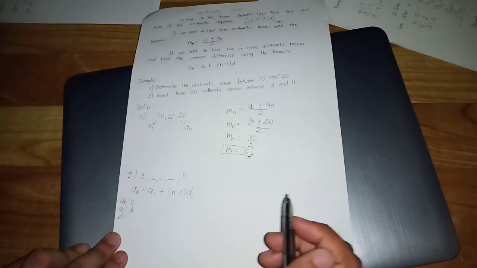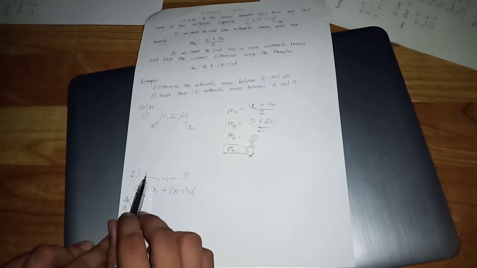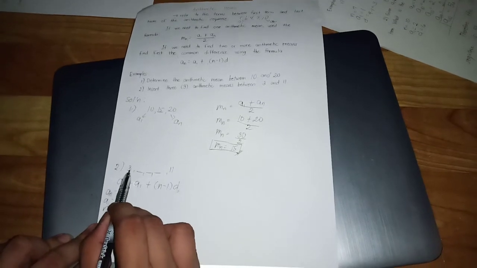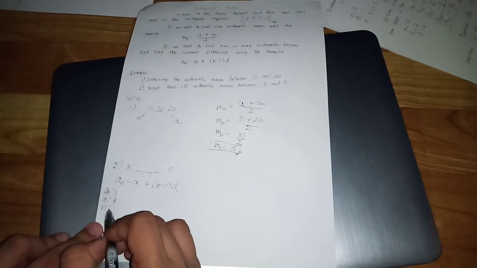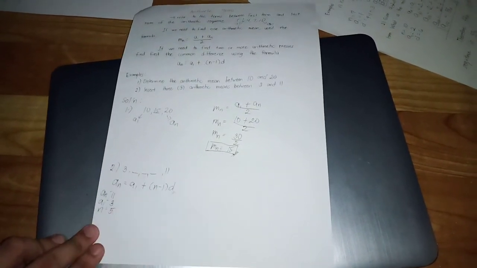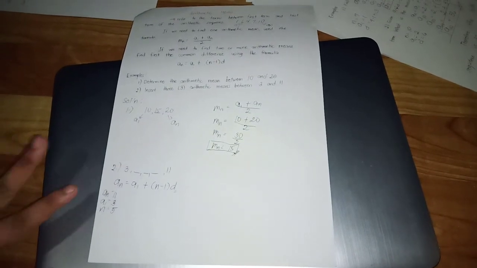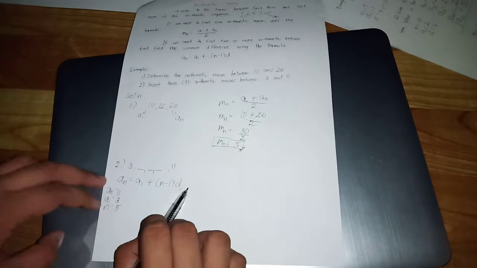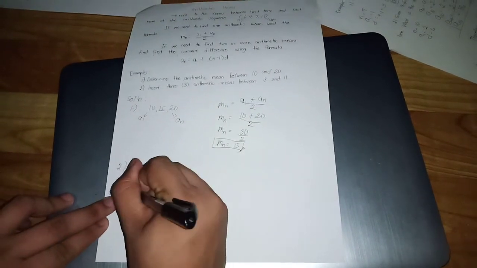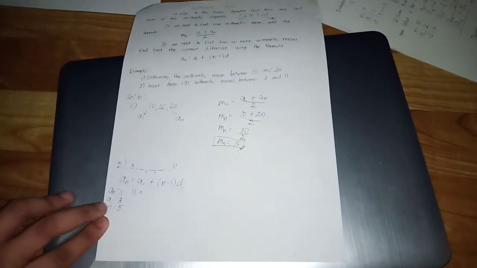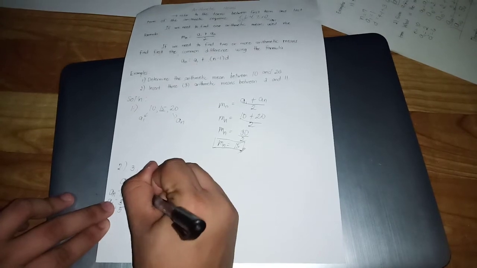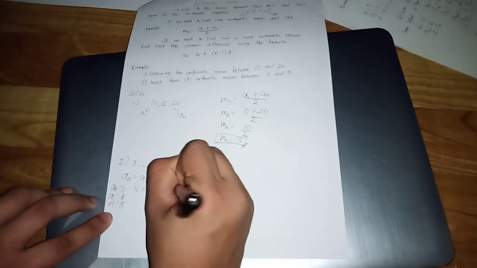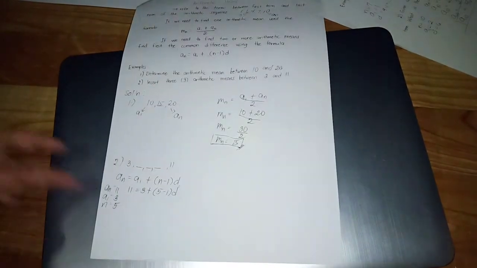And n, paano natin malalaman ang n? Bilangin natin kung ilan ang terms ng ating arithmetic sequence. We have 1, 2, 3, 4, 5. So our n is equal to 5. Okay, so yun yung mga mahalagang components natin. Then right after that, substitute to our formula. So it will become 11 is equal to our A sub 1, which is 3, plus the quantity of n, 5 minus 1, multiplied by D.